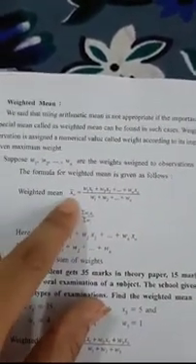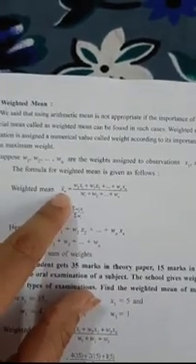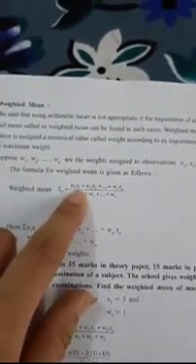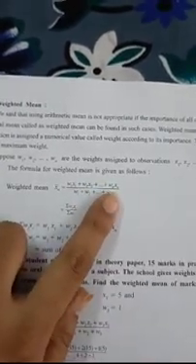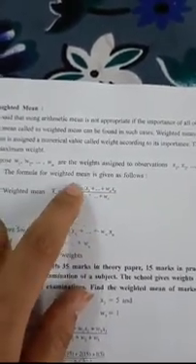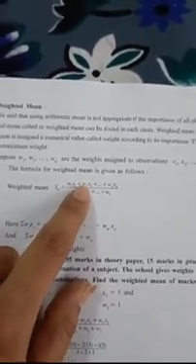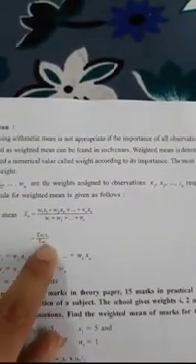So the formula of the weighted mean is sigma w1 x bar 1, w2 x bar 2, plus so on. You are not going to add the means here; we are dealing with the observations. Or we can write the formula as sigma wx divided by sigma w, where w is the weight.